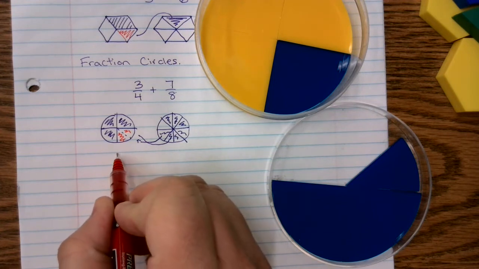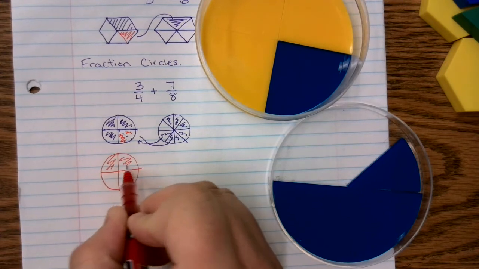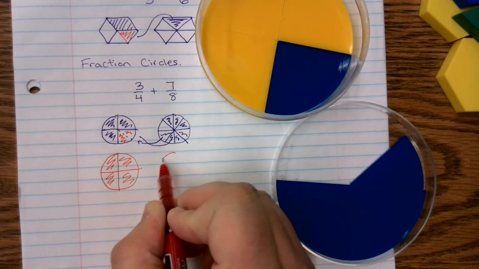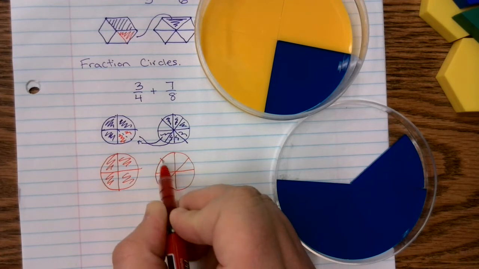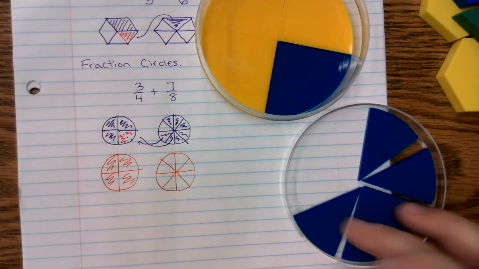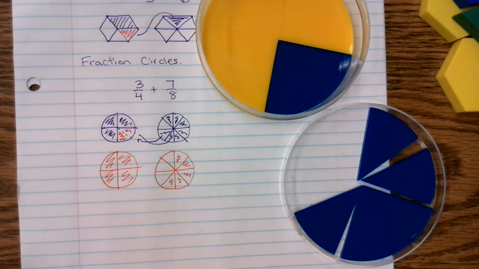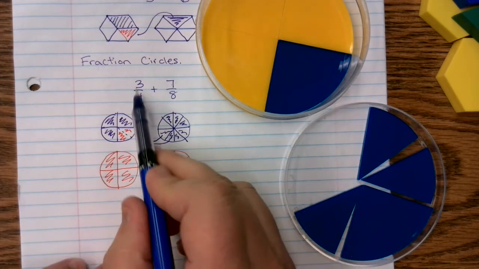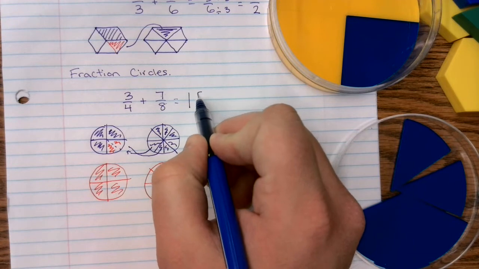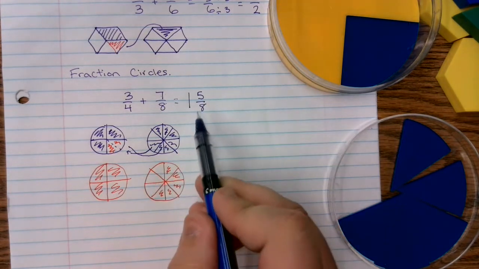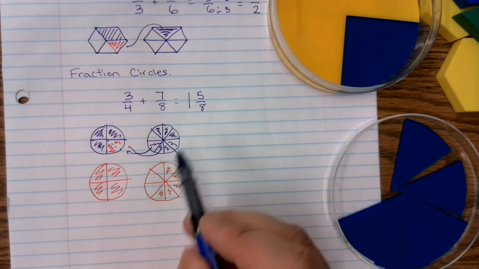And so my answer here would be one full shape colored in. And in my second shape, what is left? 1, 2, 3, 4, 5/8. And so the answer to 3/4 plus 7/8 would be 1 and 5/8. There's no need to simplify here. That's in simplest terms already.